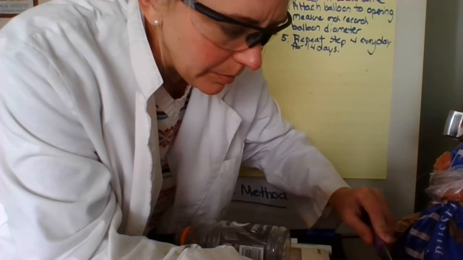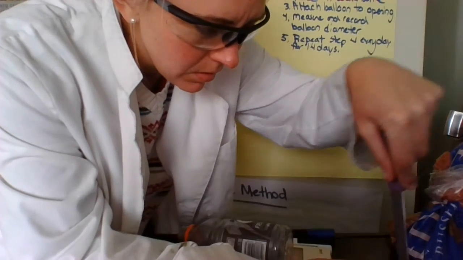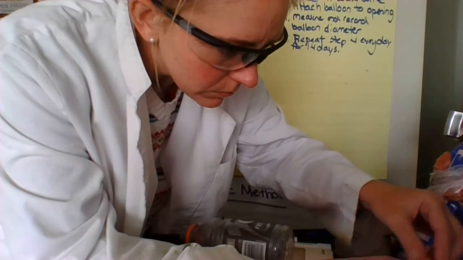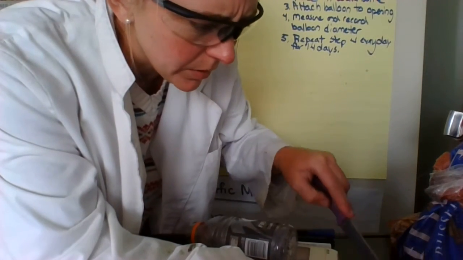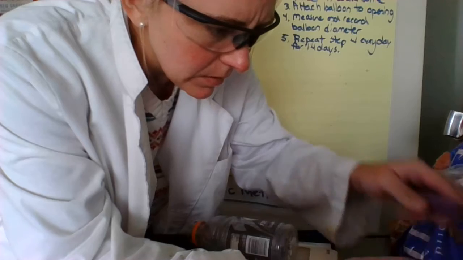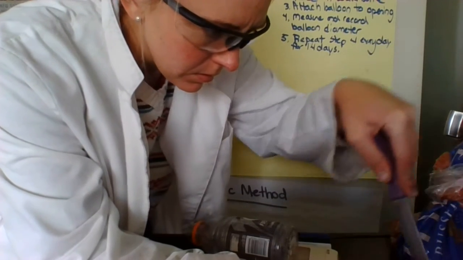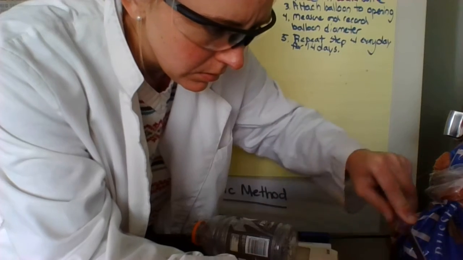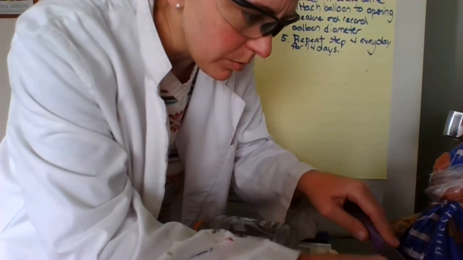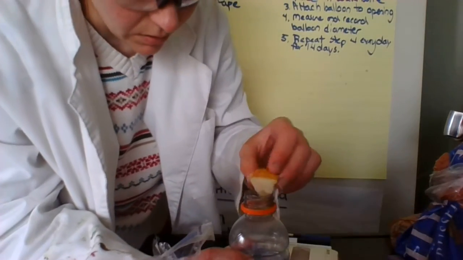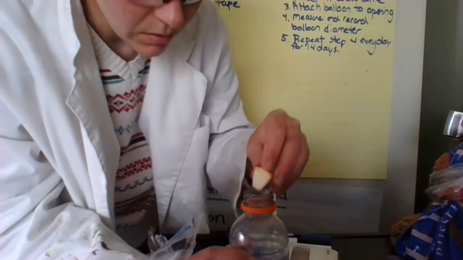Just cut up a little piece of this apple. Don't need a lot, I wouldn't think. Let's see. Maybe I'll take the brown part. I'll put that in my water bottle. Stuff it in if it fits.